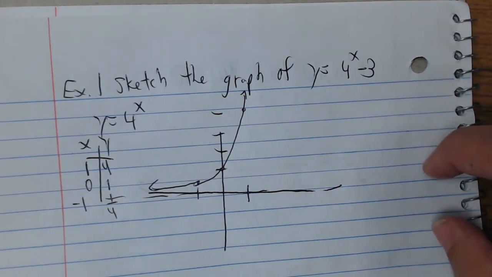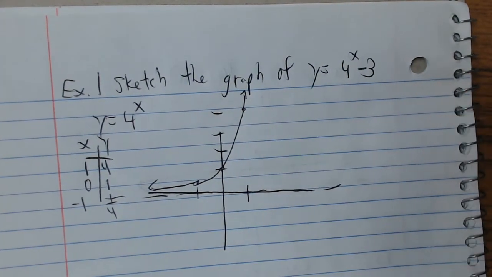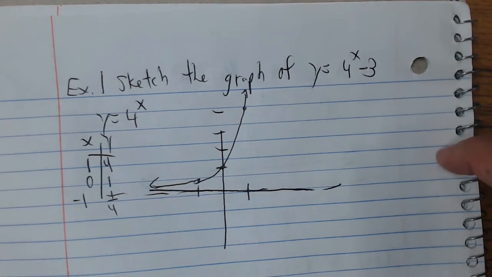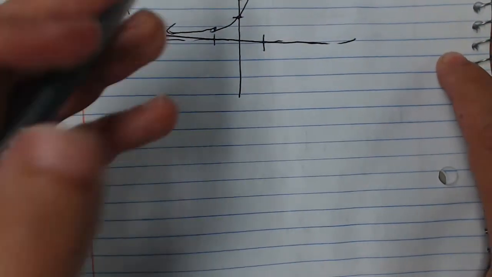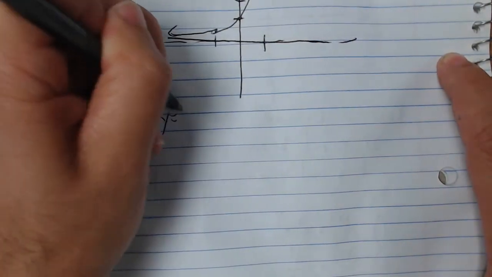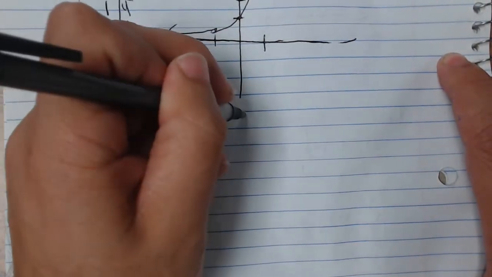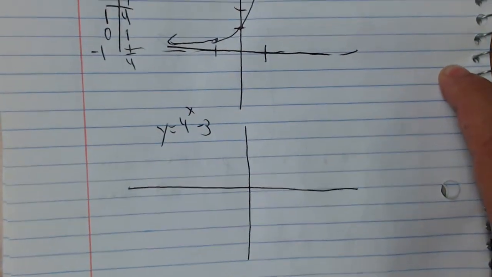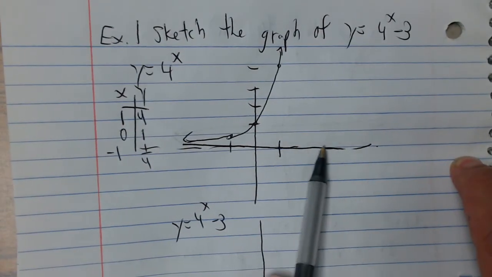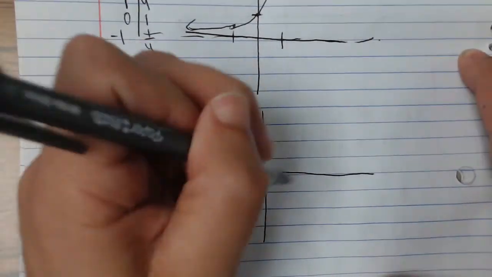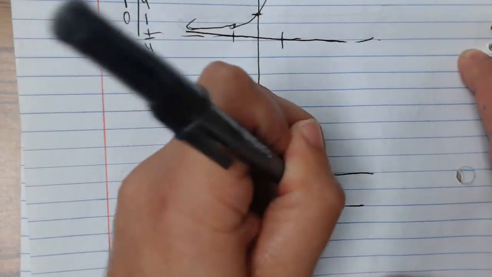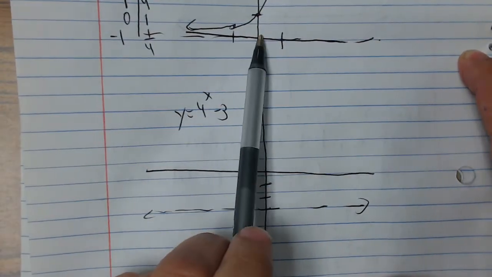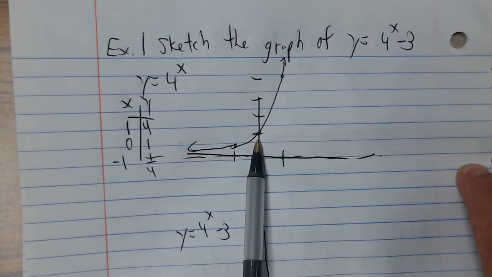Okay, so now the minus 3 is just a vertical shift. So we're moving it down 3 units. So what's going to happen is, to get y equals 4 to the power of x minus 3 out of this, we're moving every point down 3 units, which means my horizontal asymptote goes from y equals 0 to y equals negative 3. Okay?